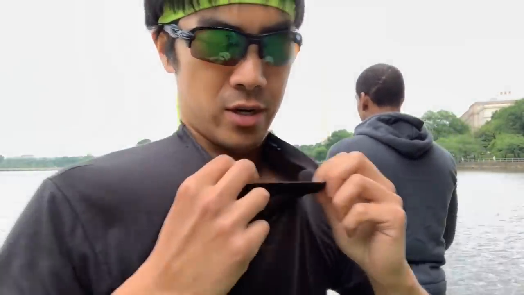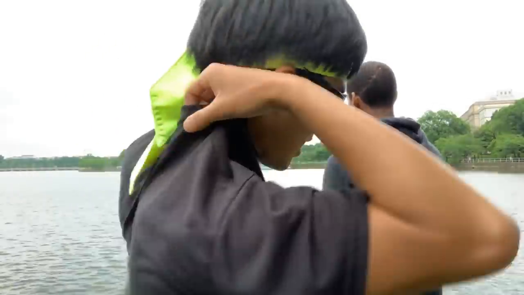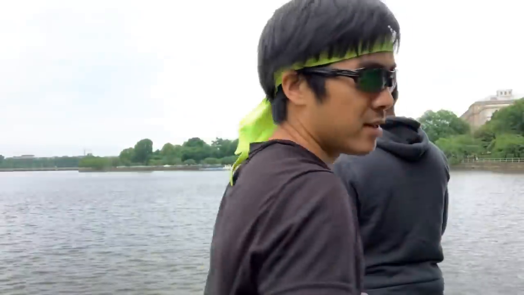All right, let's go another one more minute. My shirt's inside out now. This is an undershirt. My shirt is not inside out. This is a pack of 10 black shirts from Costco. They're like 15 bucks.